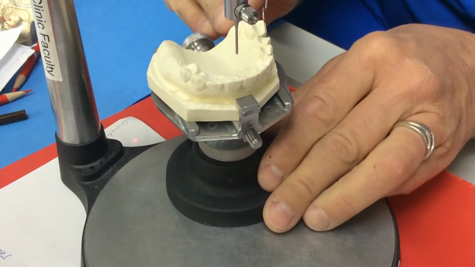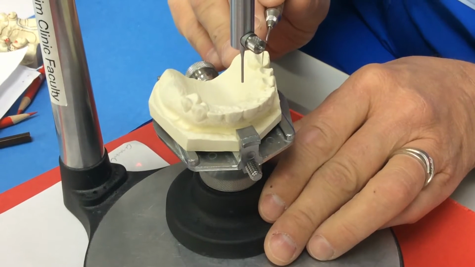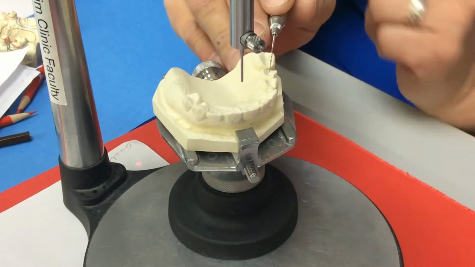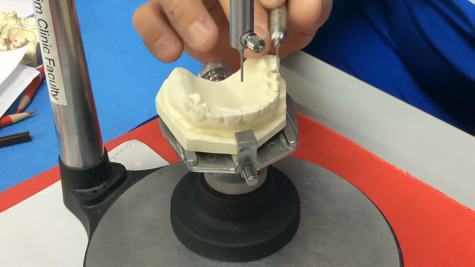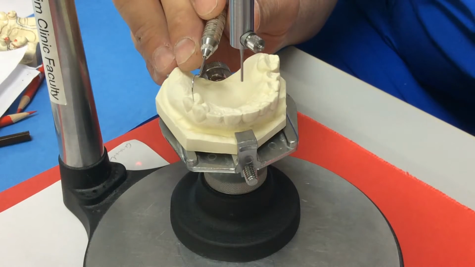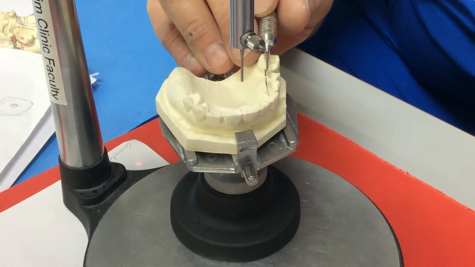I'm going to put a rest anterior to this space also. It's not far enough to count as my indirect retainer, and it's too far away from my other rest over here, so I'm still going to put an indirect retainer on the cingulum of this canine.